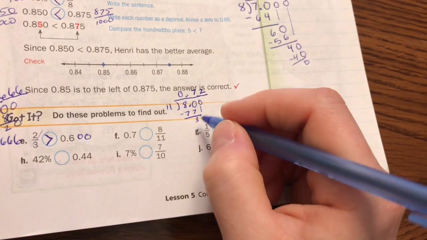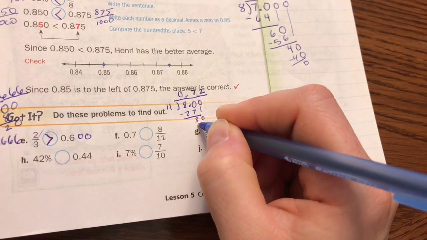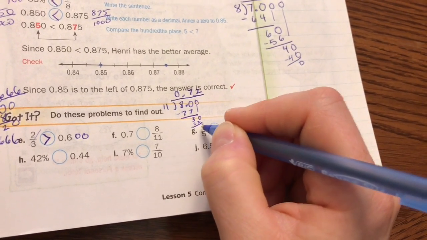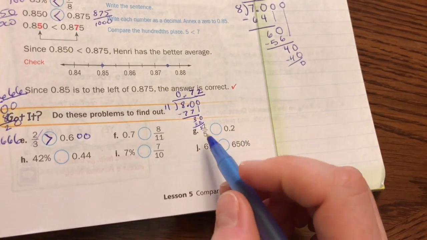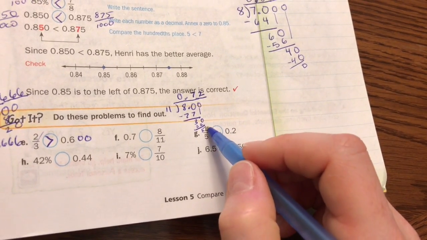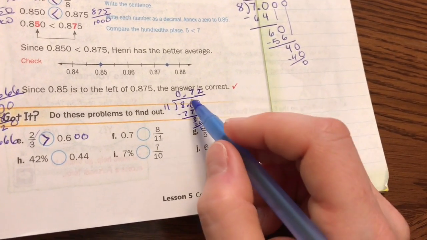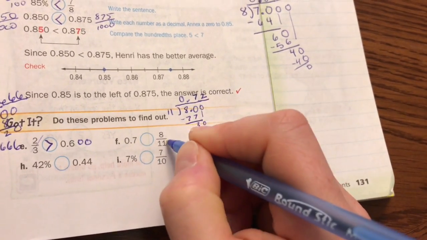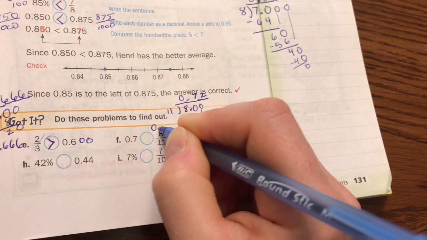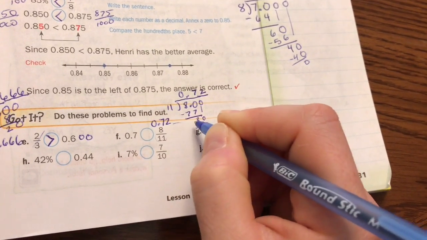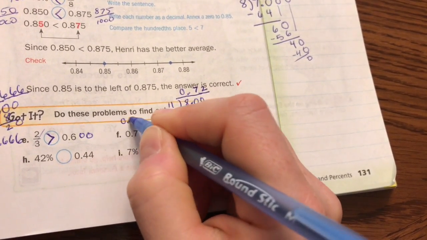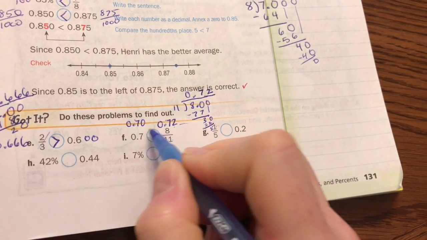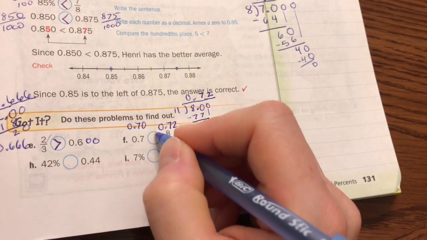2 times 11, 22. All right. Now, this is going to bring down an 8, and I'm getting really squished in here. It's going to bring down an 80. This is going to keep going. Let's see if we can pause for a minute, because look, 0.7, and now we know that this is going to be 0.72 something. This is like 0.70. Which one is greater, 72 hundredths or 70 hundredths? 72 is greater.